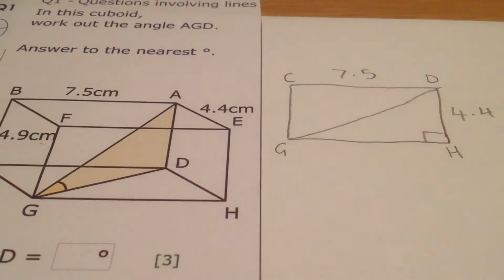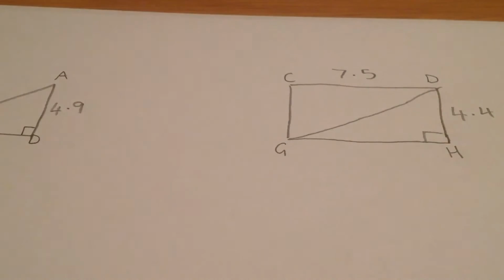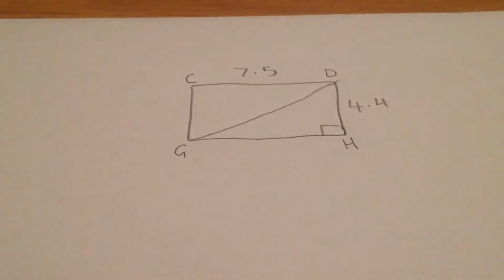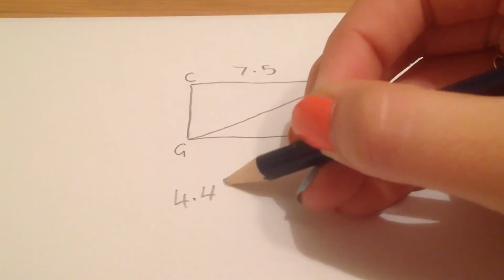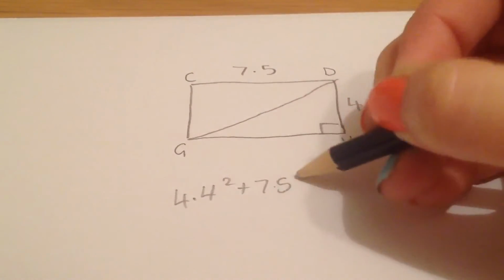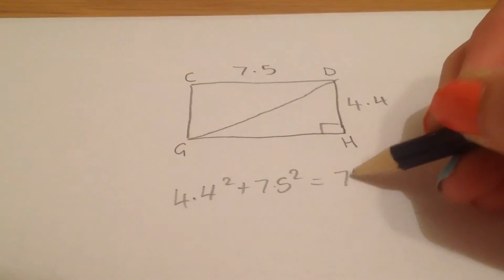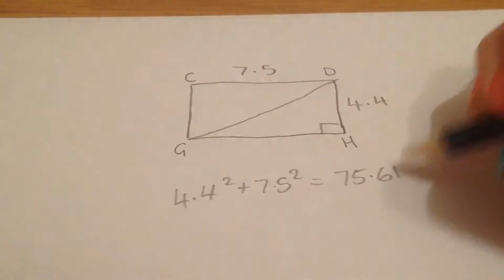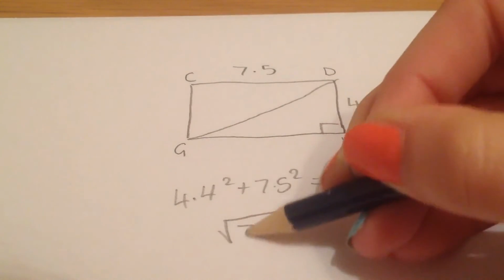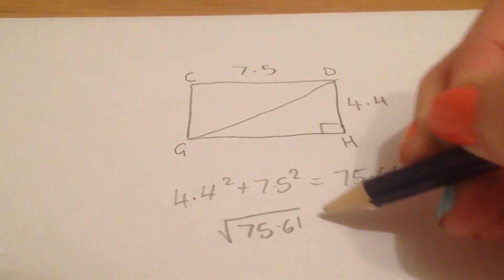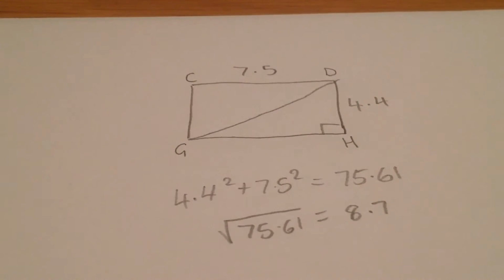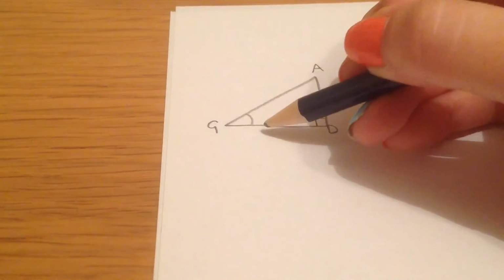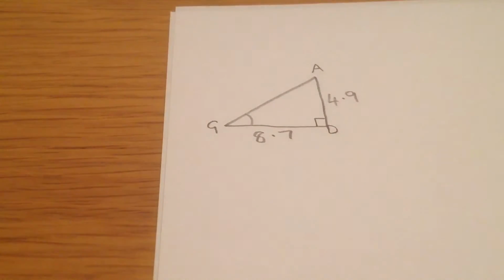Using Pythagoras, I'm going to do 4.4 squared and 7.5 squared. That's going to give me 75.61. When I square root 75.61, I get 8.7. So I now know that DG is 8.7. Moving back to this diagram, I can fill in this.